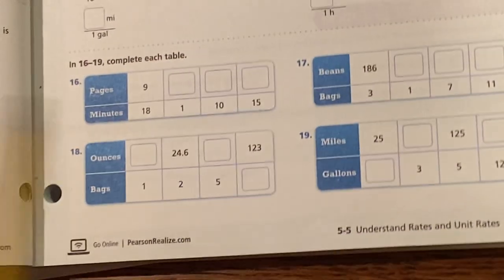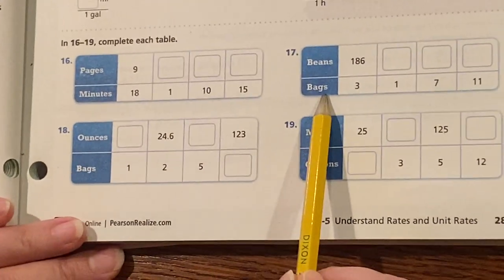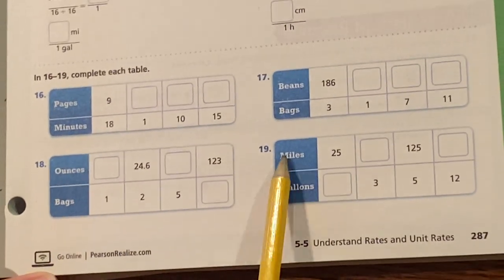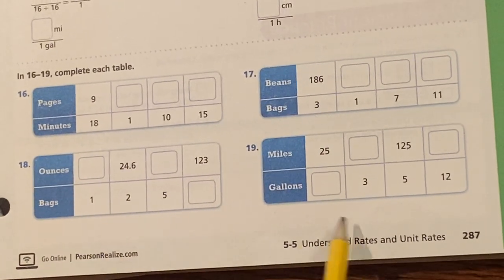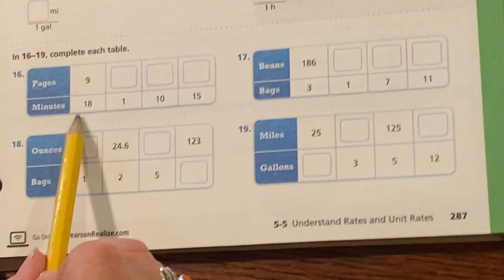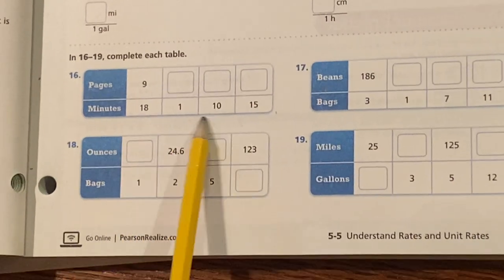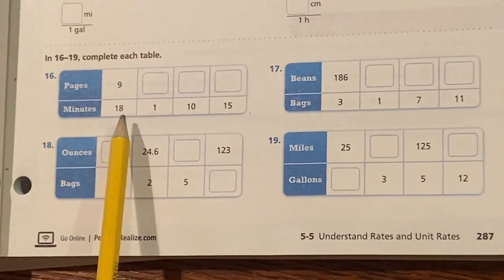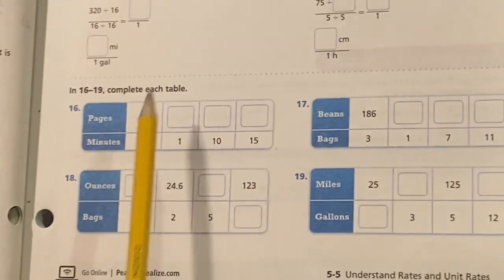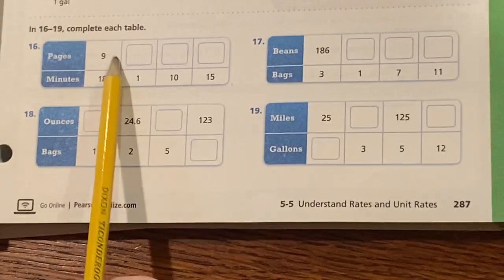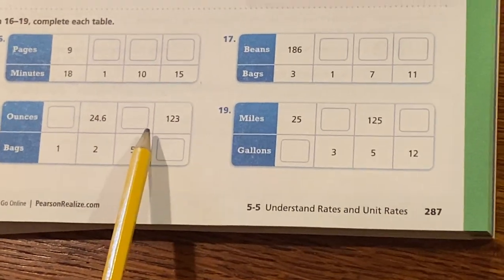There's some more rates there. Pages to minutes, beans to bags, ounces to bags, and miles to gallons. And in each of these tables, they have some of the values filled in for you, and you have to find the missing value. They don't go in order though. If you notice for the minutes, it goes from 18 to 1, and then to 10, and then to 15. So you have to start with your original rate and then figure out what the other ones would be.